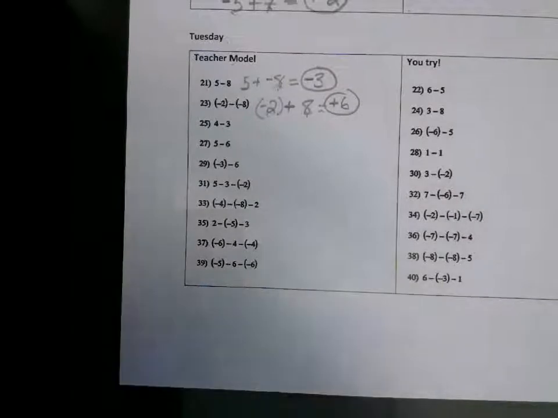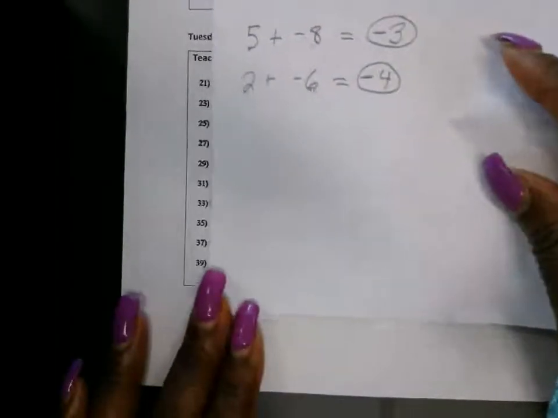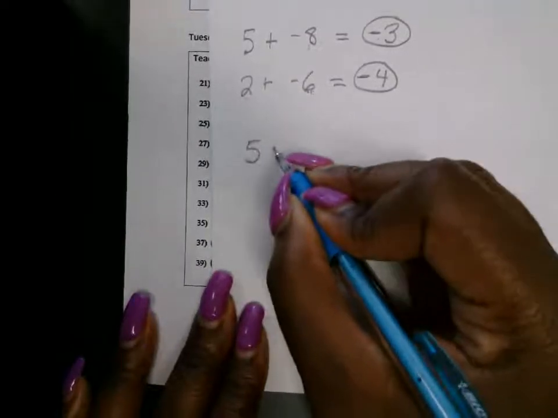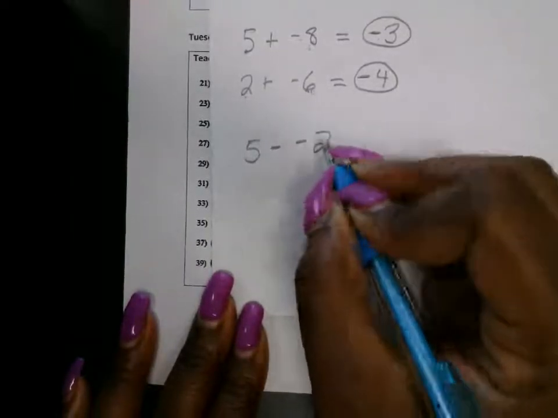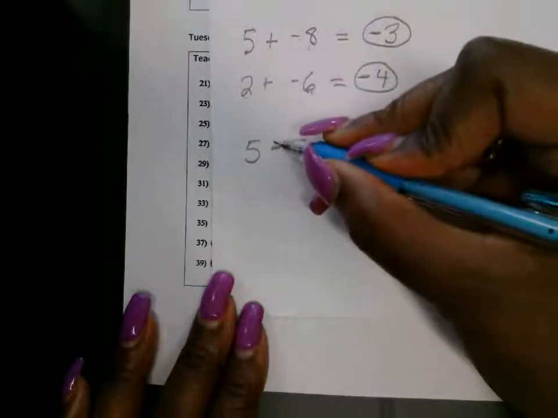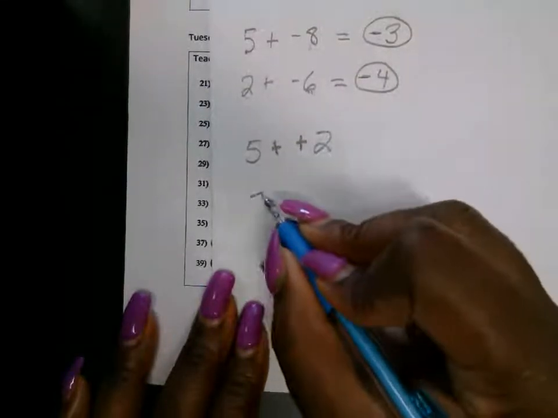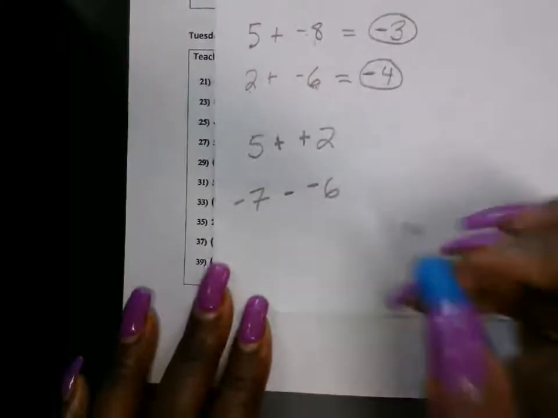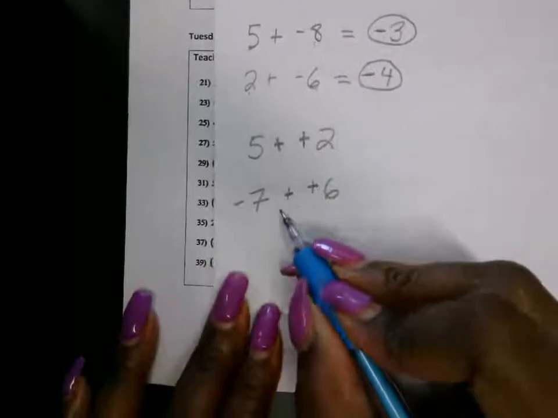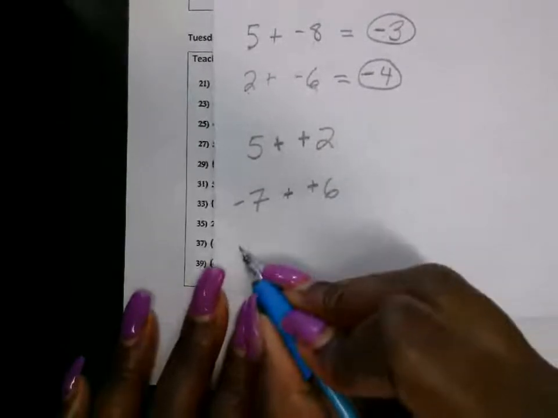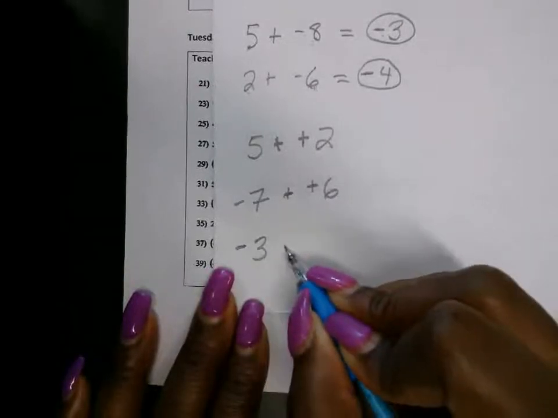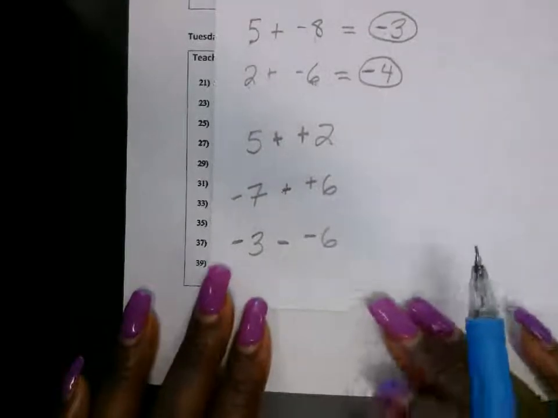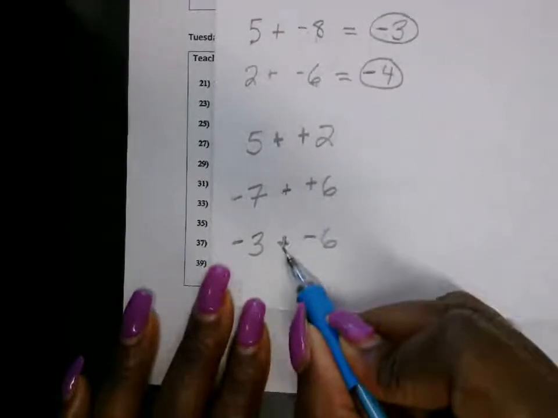So let's look at one like that one again. Minus a negative. When you see minus a negative, it is plus a positive. If I have 5 minus a -2, minus a negative is the same as saying plus a positive. If I had -7 minus a -6, this is the same as saying plus a positive. Minus a negative is plus a positive. Let's do this one. -3 minus a -6. Okay? I just did one like that. Sorry, y'all. Minus a negative is plus a positive.